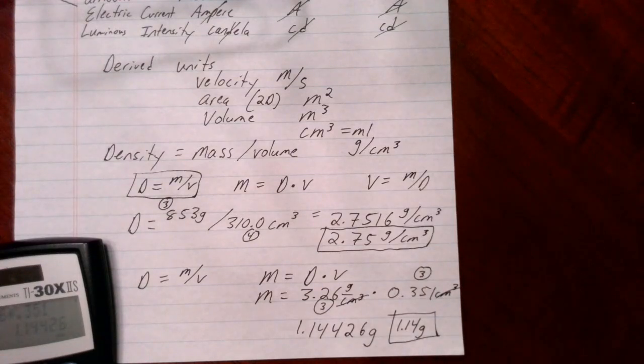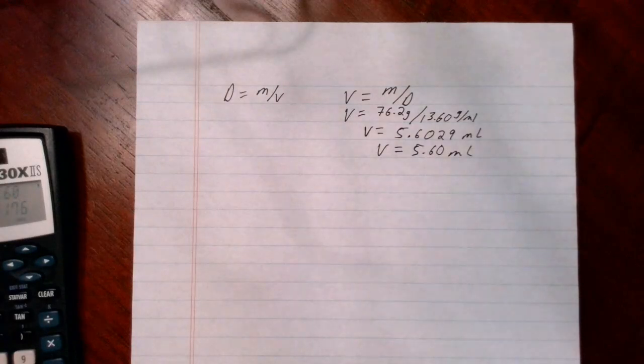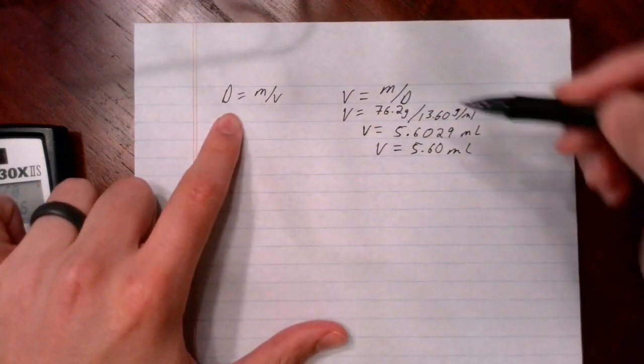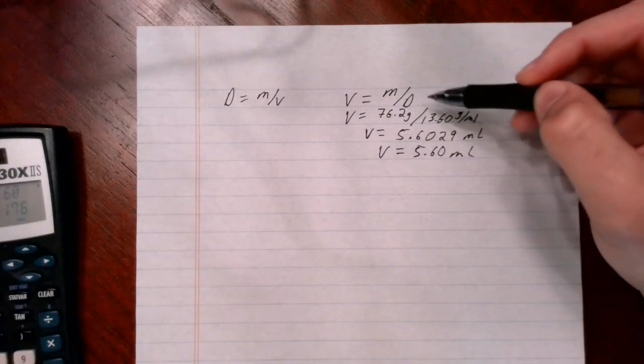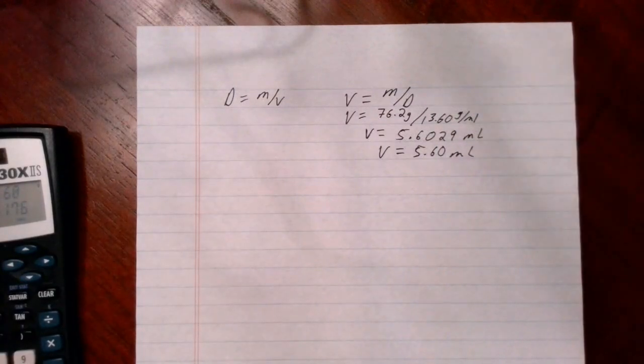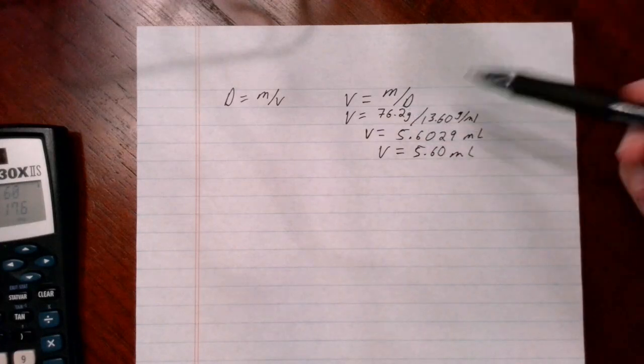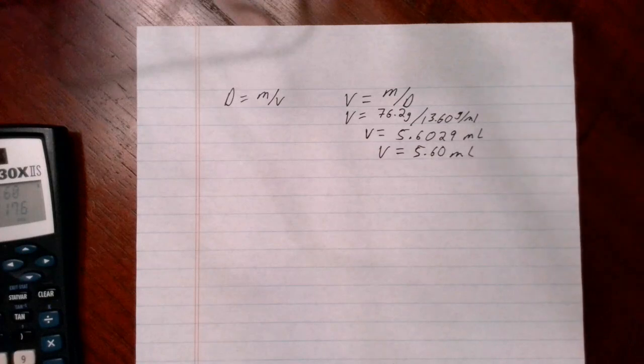So go ahead and try that last problem on your own real quick. You can pause the video. Okay, so hopefully you did the algebra, solved the density formula for volume, plugged in for volume, got 5.6029 milliliters. You saw that this has 3 significant digits, 4 significant digits, so you rounded off to 3 significant digits and got 5.60 milliliters. So hopefully not too difficult.